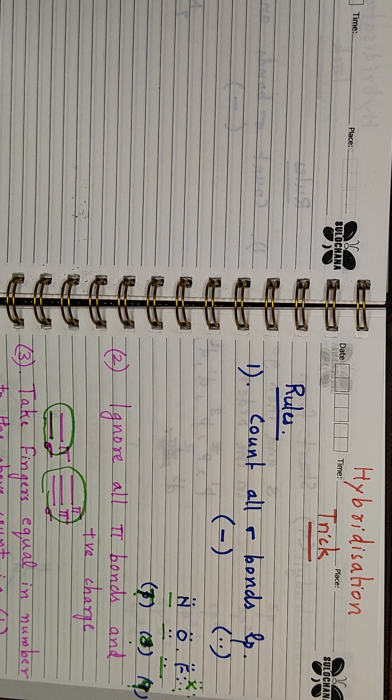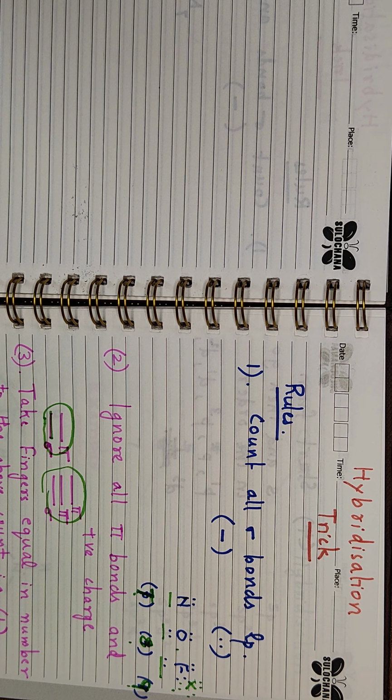Okay, so the third rule is to take fingers equal in number to the above count. In the second rule you do not count anything. In the first rule you are counting, which means the first rule itself will give you the total count, and as the total count you have to take that many fingers so that you can start counting. After taking fingers equal in number to the above count, you are done with rule 3.